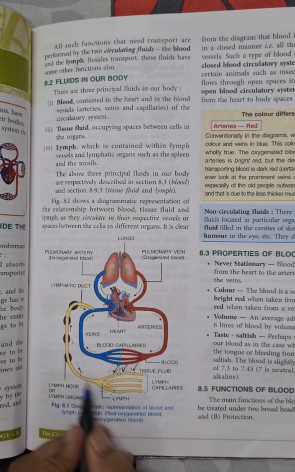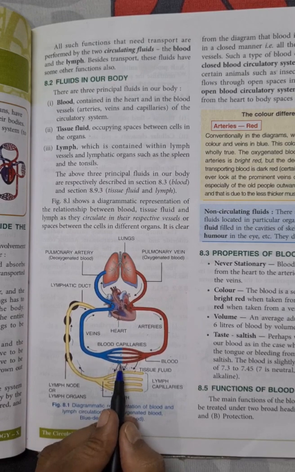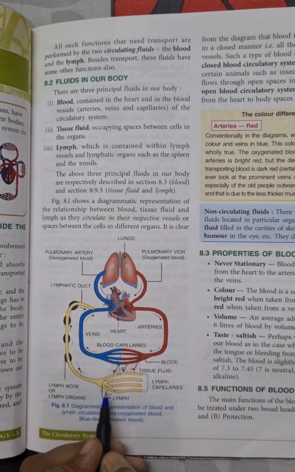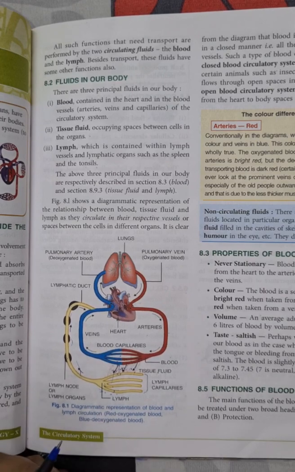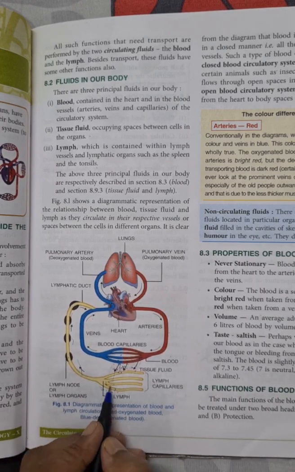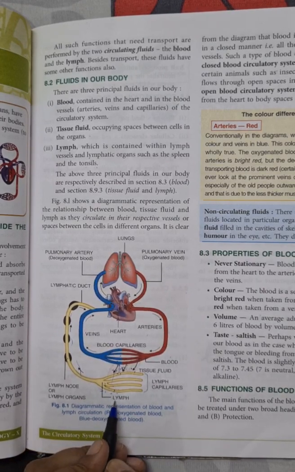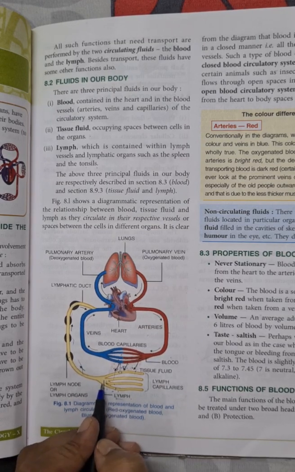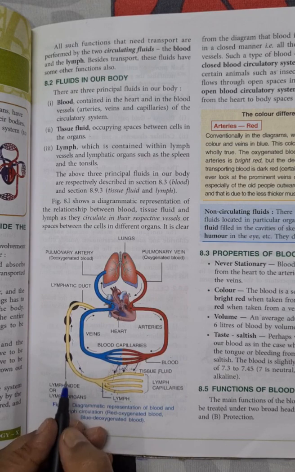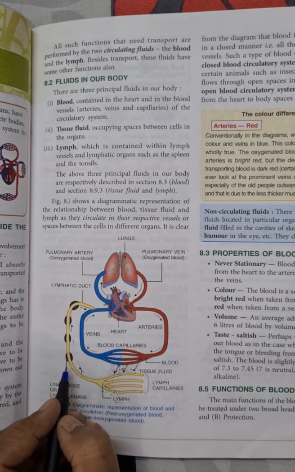The yellow color vessels are lymph vessels. So most of the tissue fluid enters this set of vessels known as lymphatic vessels, and the fluid which enters lymph vessels we call lymph. Lymph flows in lymph vessels. These lymph vessels are present in the muscles.